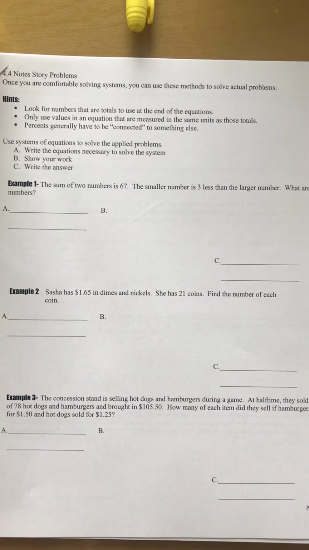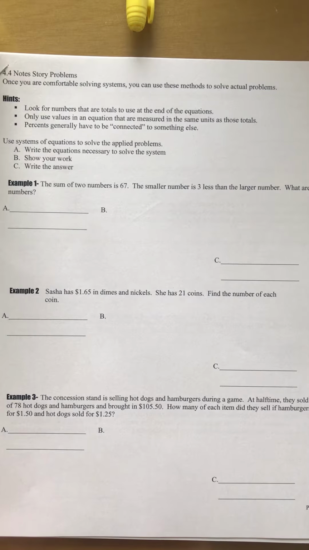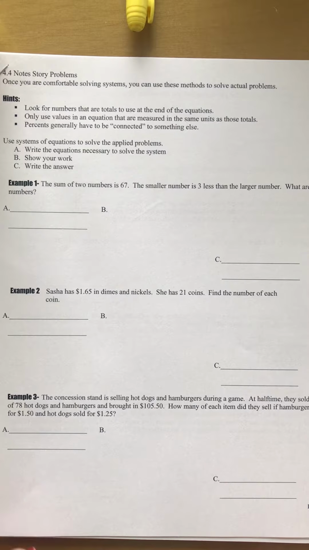I am going to show you how to set up systems of equations with story problems and for real world examples such as these ones, and they're not limited to what's on these next few pages, but this will give you a start on how to set them up.